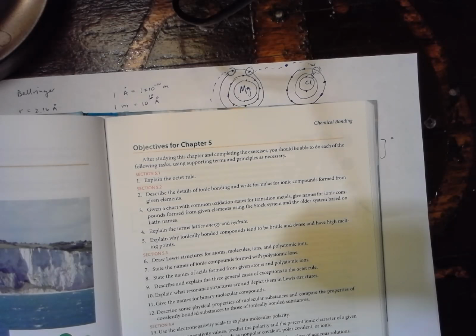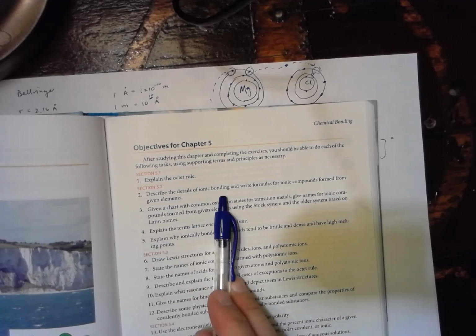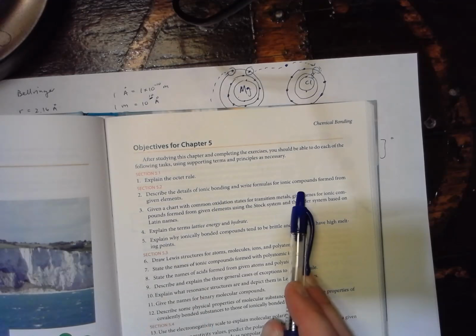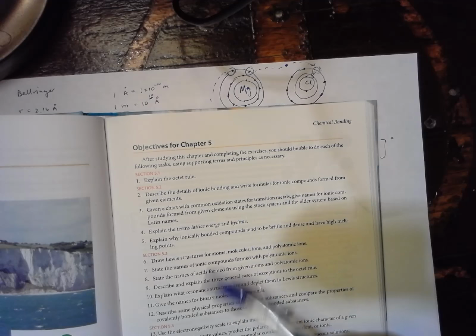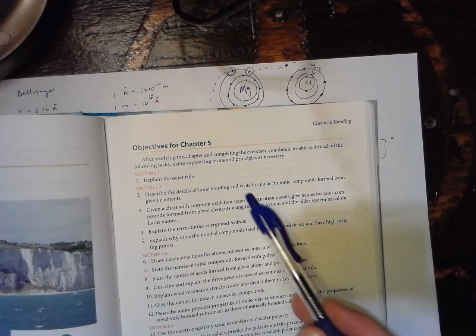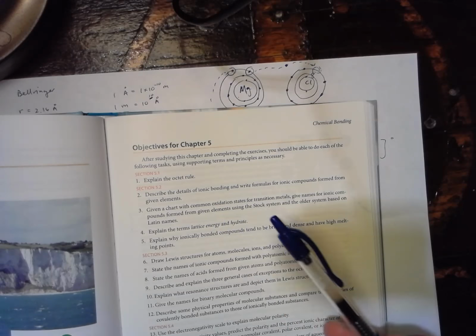We won't be able to finish that next time either, I don't think, just gauging by how long it takes. We also need to explain the details of ionic bonding and write formulas for ionic compounds that are formed, given a chart with common oxidation states. We talked a little bit about oxidation states before. We'll talk a lot more about it now and what that means.